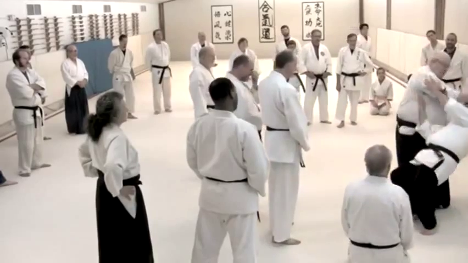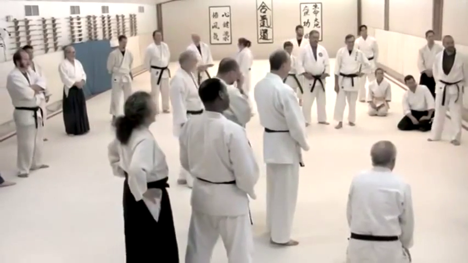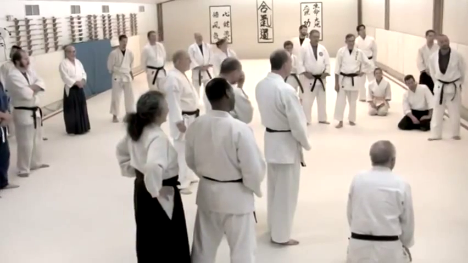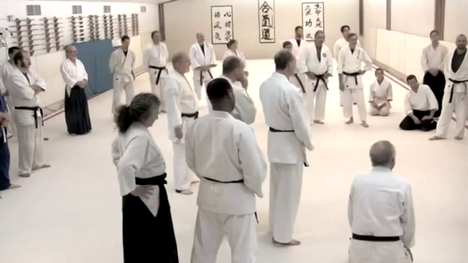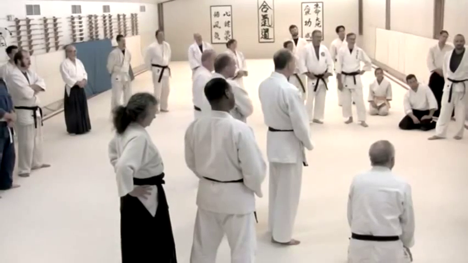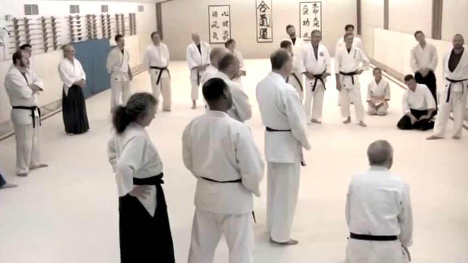And this creates, for people who watch this art from outside, they're going, he's just throwing himself. I don't care if he goes with me. But the art is, he goes with me, and we create these beautiful movements.